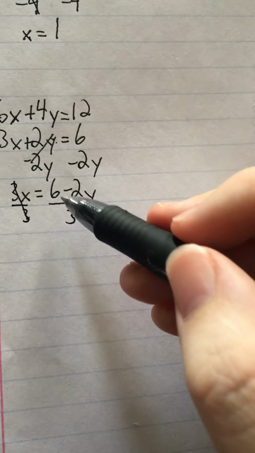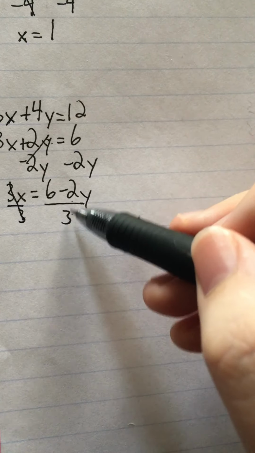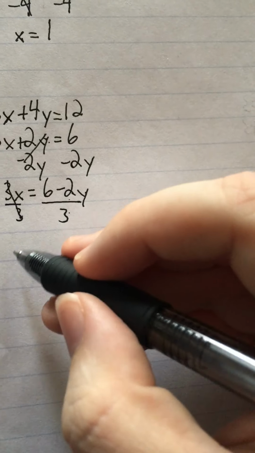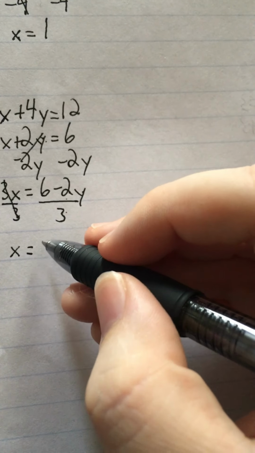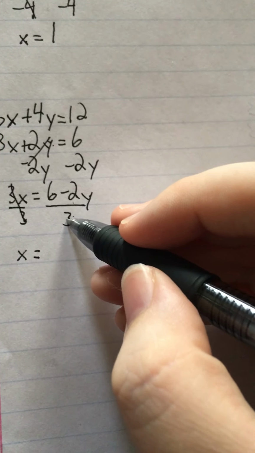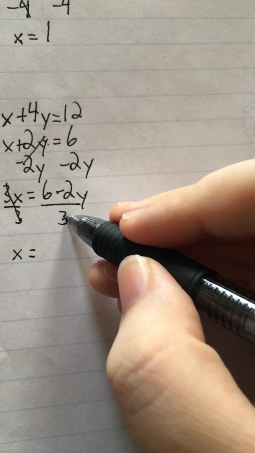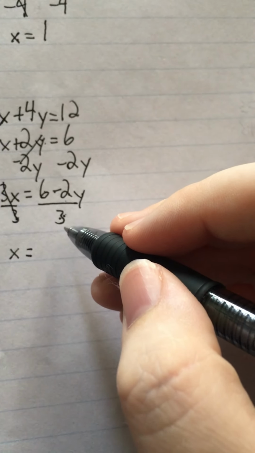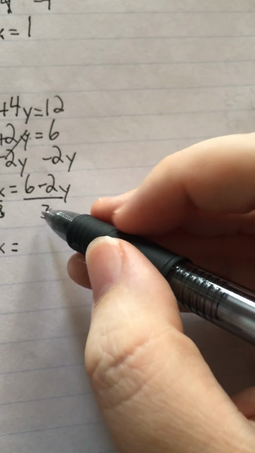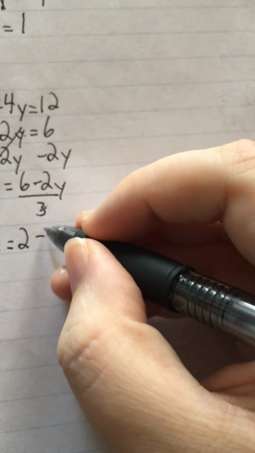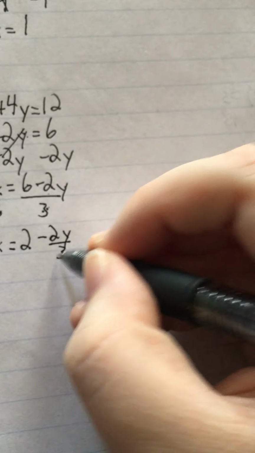Now, you can leave this equation written out like this, 6 minus 2y all divided by 3, or you can rewrite it as 6 divided by 3 minus 2y divided by 3. I chose to write it that way because then I could rewrite it as 6 divided by 3, which is 2, minus 2/3 y.